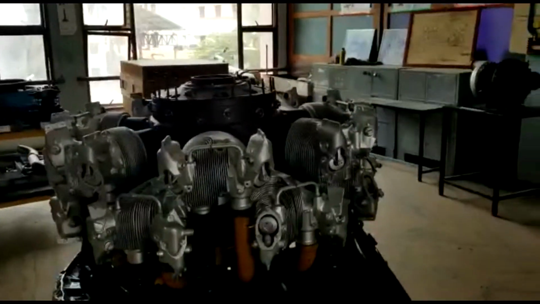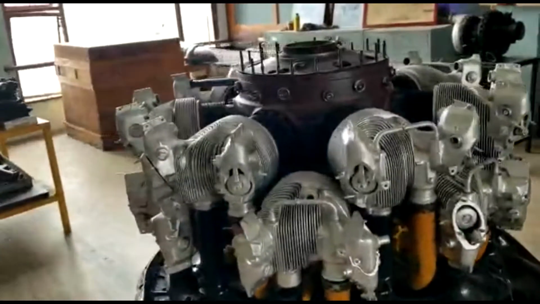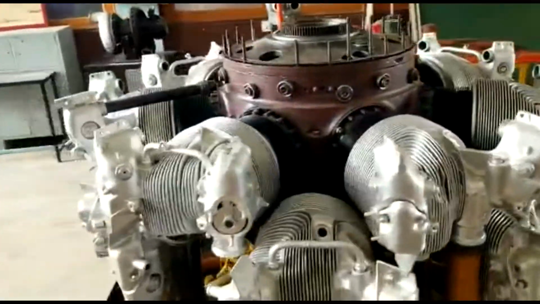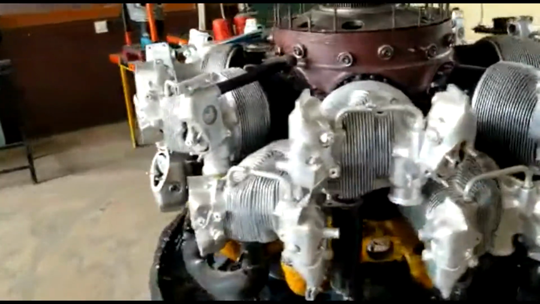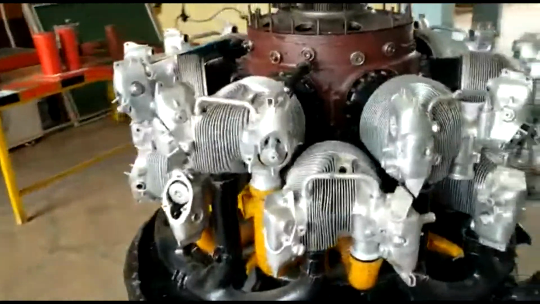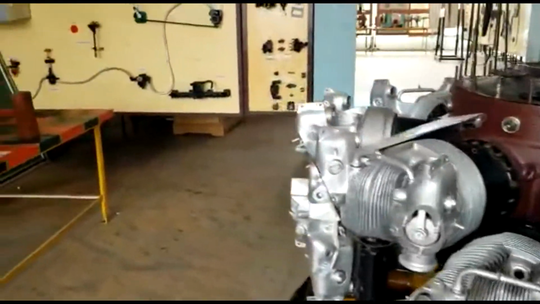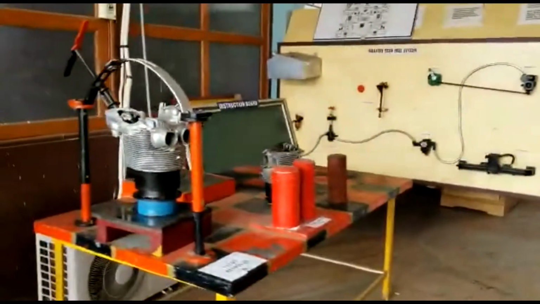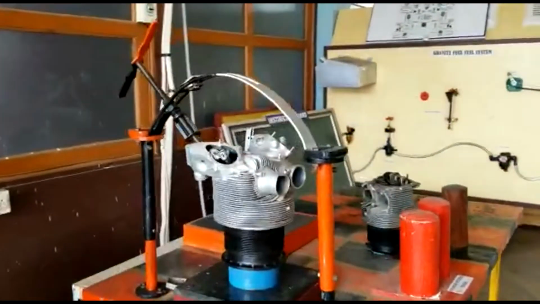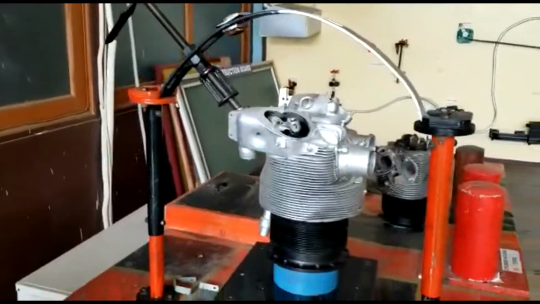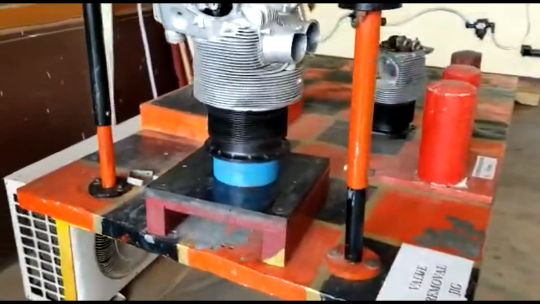The 14 cylinder radial engine, used in old Russian aircraft, will produce 1200 horsepower. And this is the valve removal jig for the cylinder. We can remove the valve from the cylinder by using this jig.